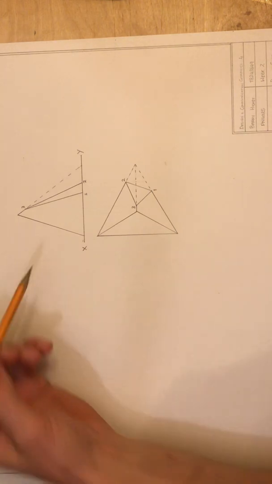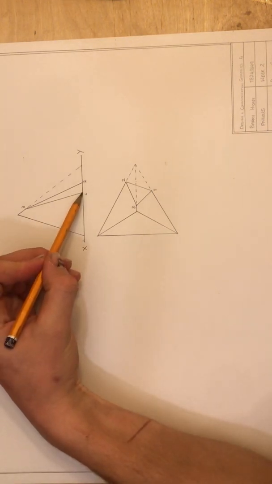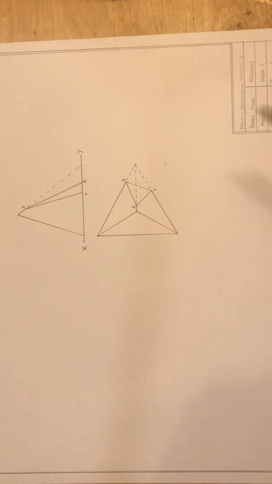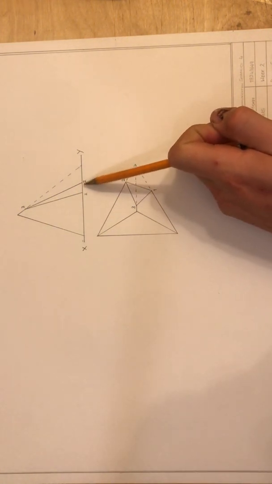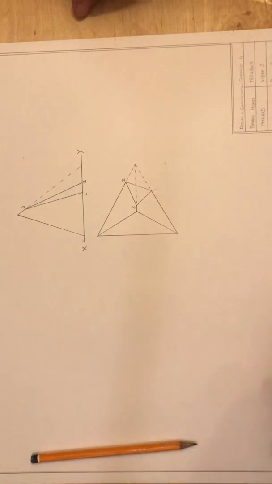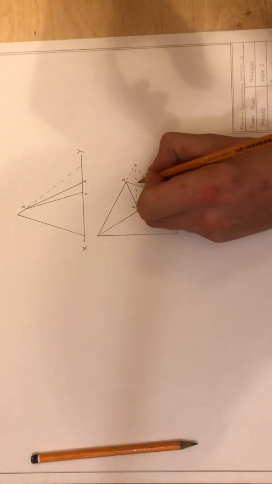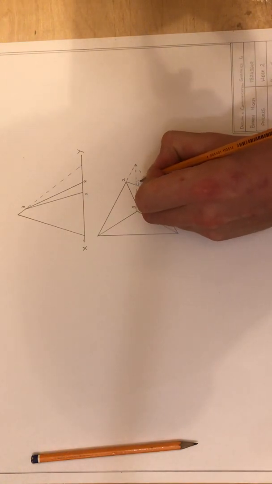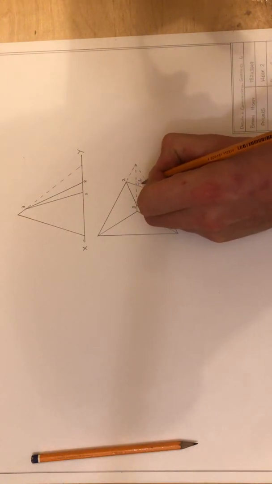One thing we can note is that line 1, 2 is horizontal, as we can see in the elevation. So what that means is that line 1, 2 is a true length in plan. So I'm going to put this in as a TL, true length.